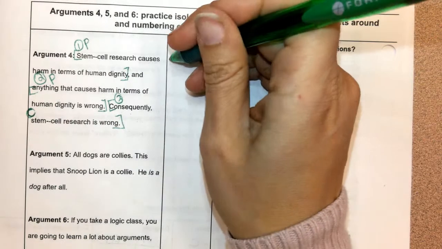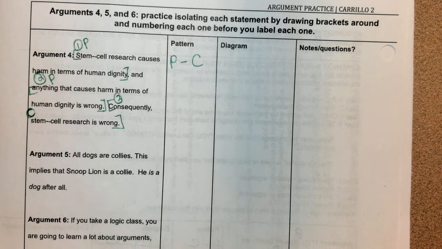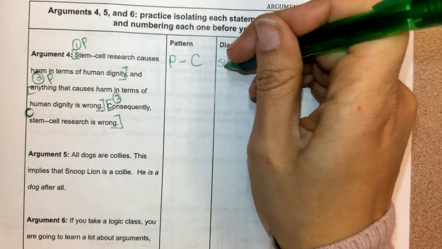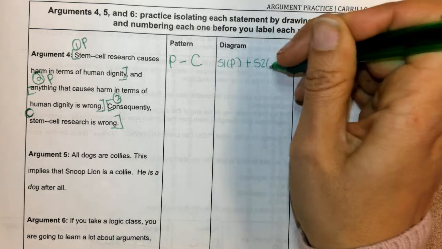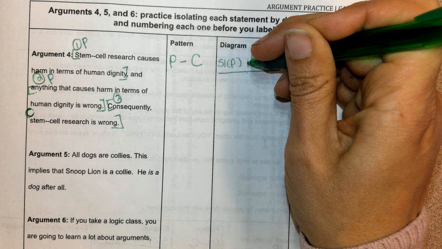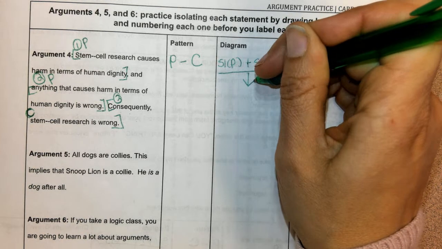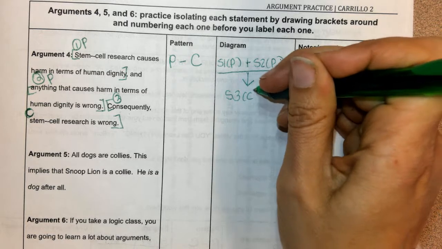Okay, so what's the pattern here? P, P, C. The diagram would be S1, a premise, plus S2, another premise. So this one works jointly with this one to support S3, a conclusion.